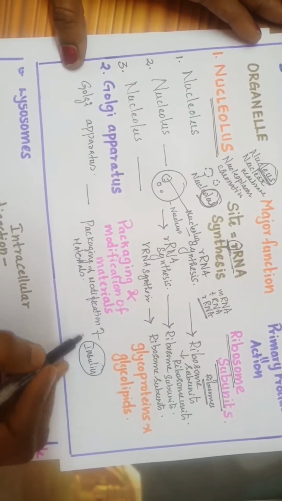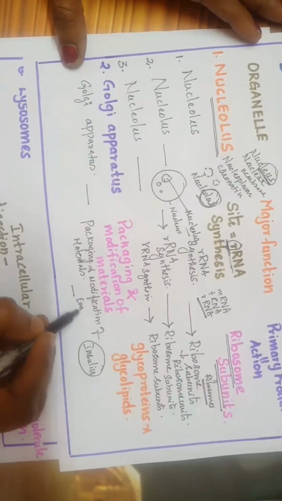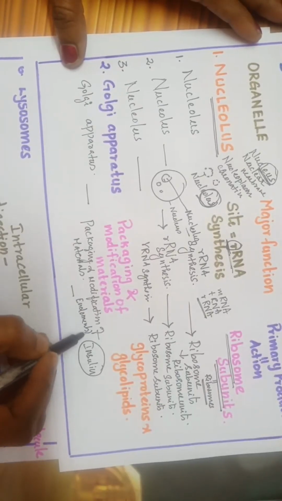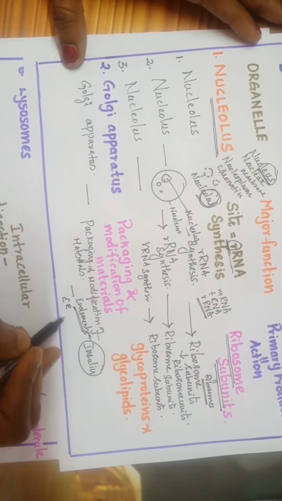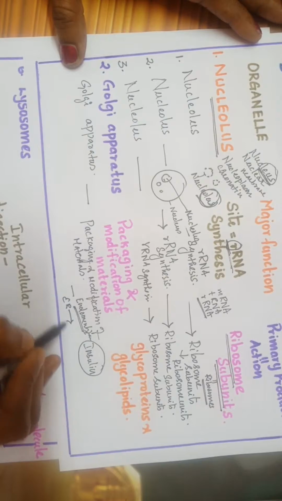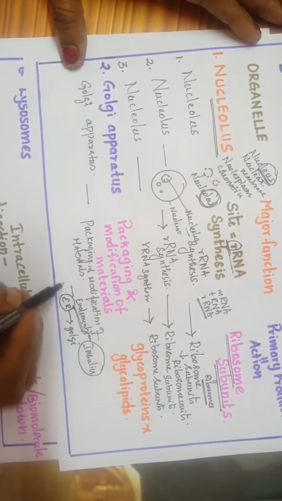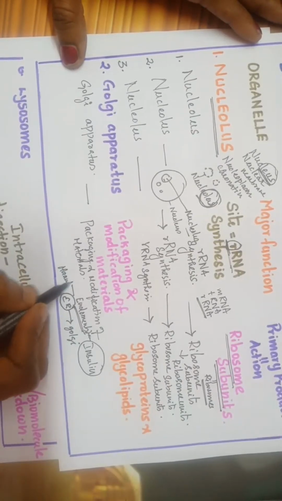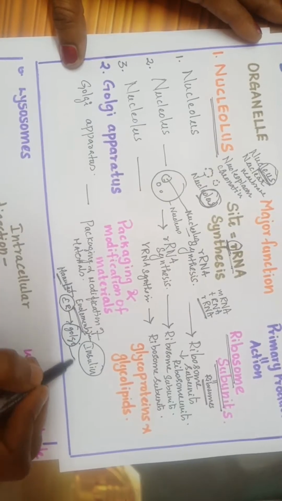Yesterday we saw about the endomembrane system. Okay, endomembrane system, right? So from endoplasmic reticulum, it reaches Golgi bodies. This endoplasmic reticulum is a raw manufacturer. But there needs to be some modification for it to act as an insulin.